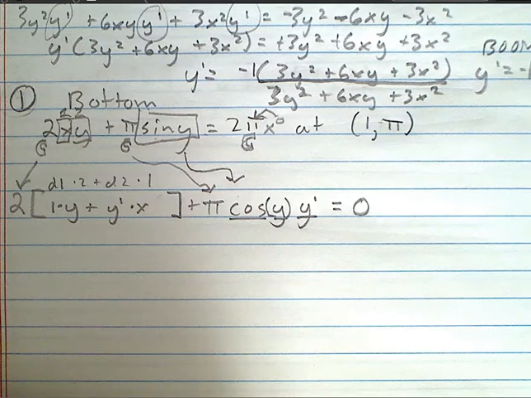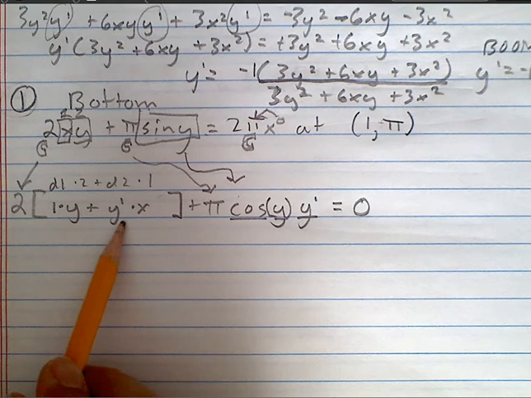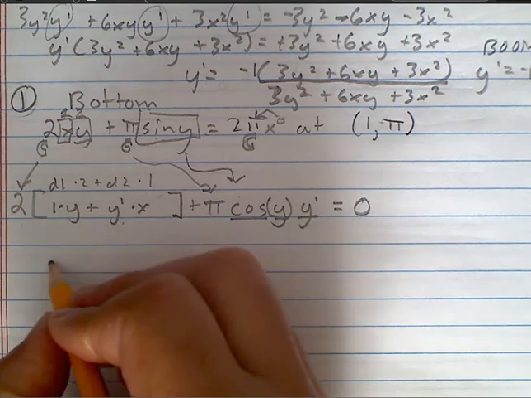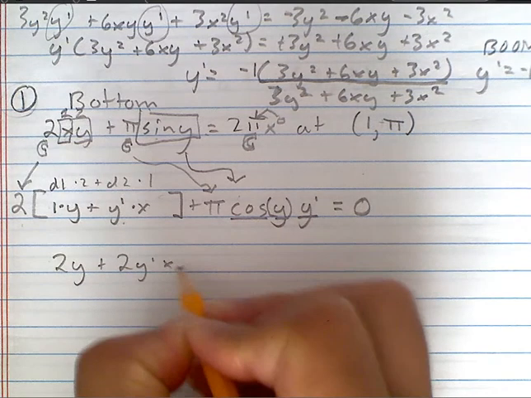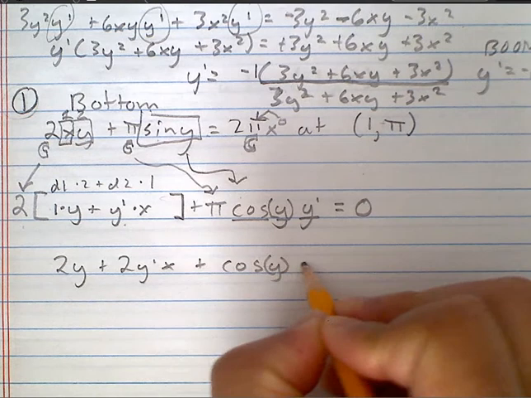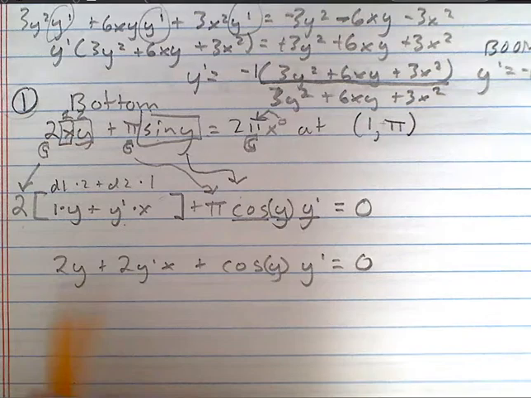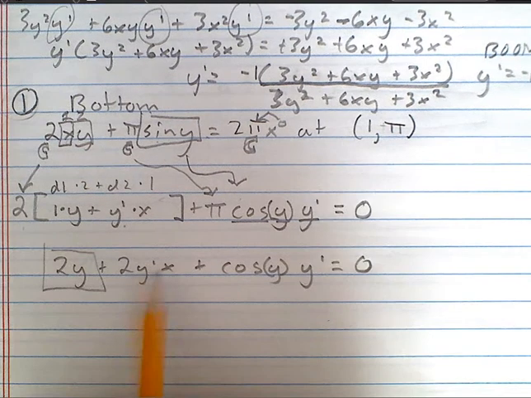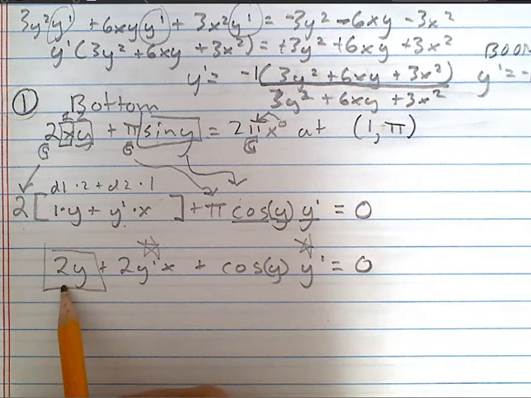And now what we have here is y prime in a parentheses. You have to distribute. So that becomes 2y plus 2y prime x plus cosine y, y prime equals 0. I want this and I want this, so I need to get rid of that.